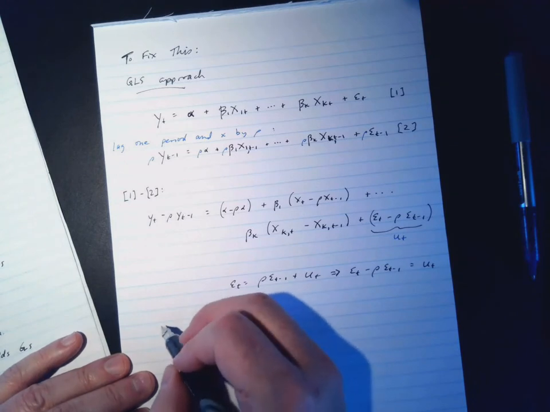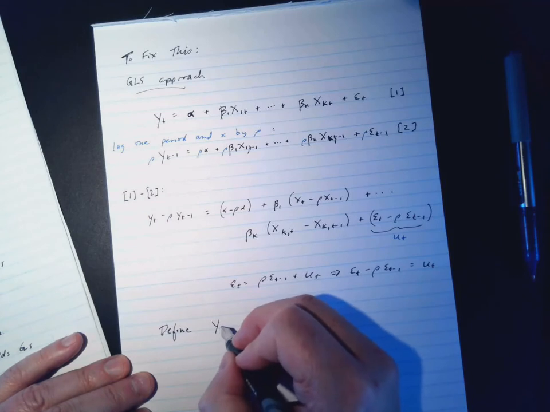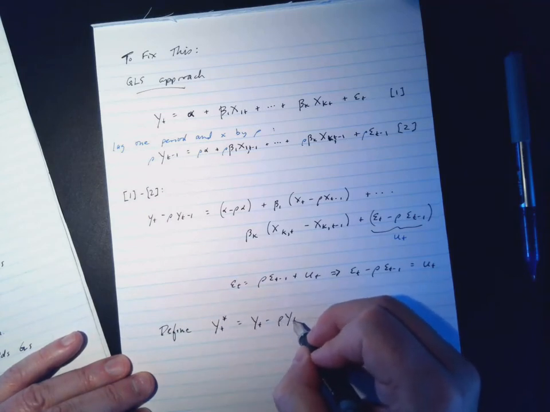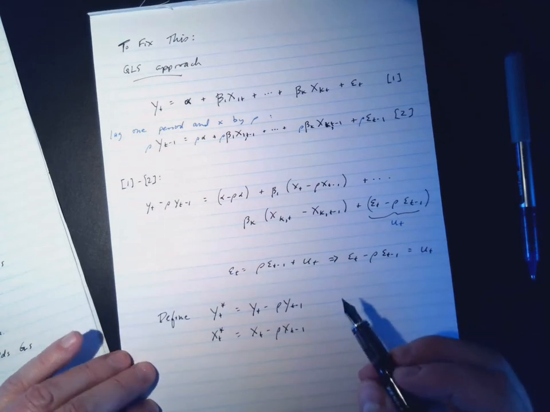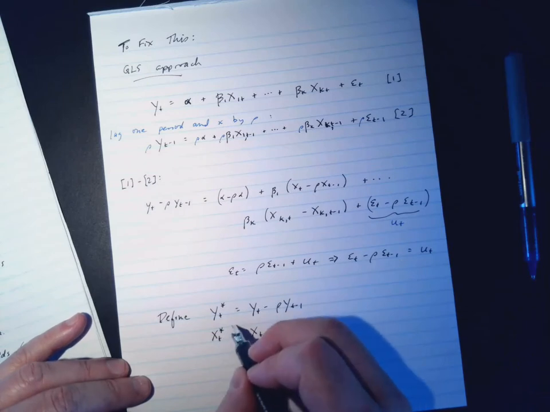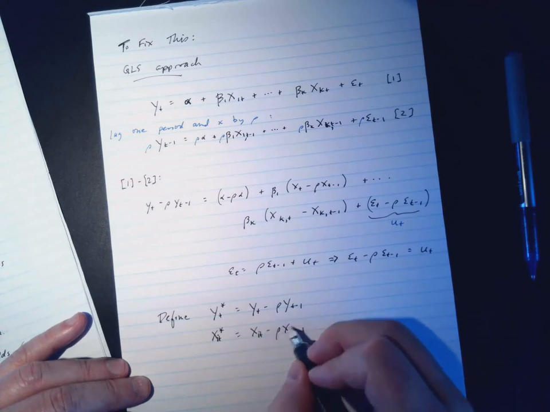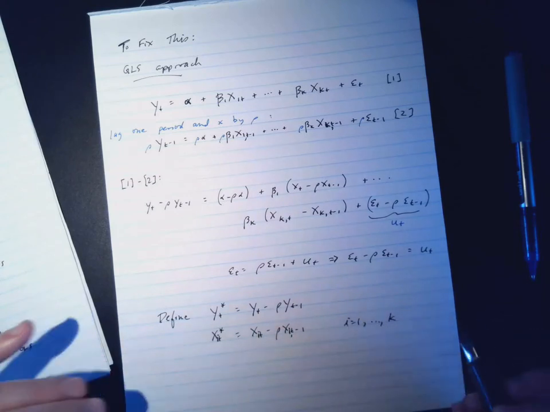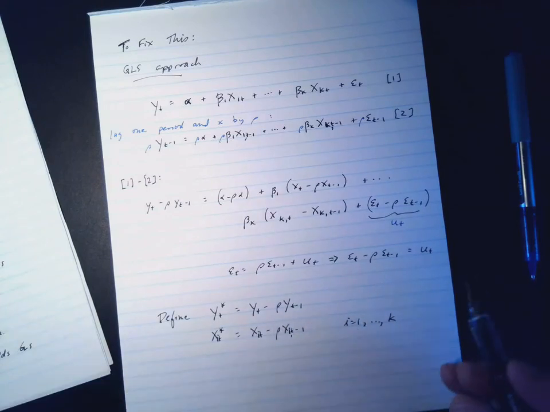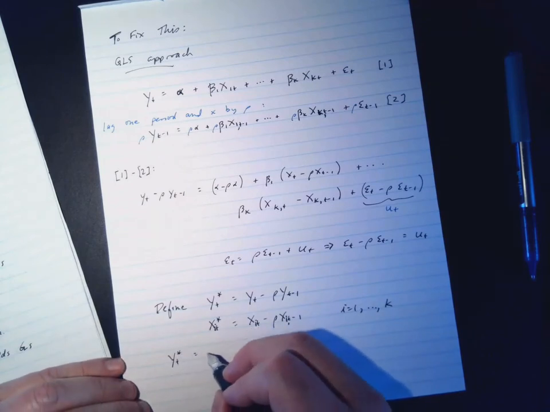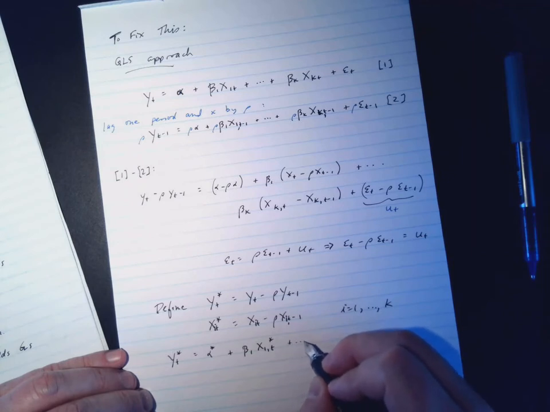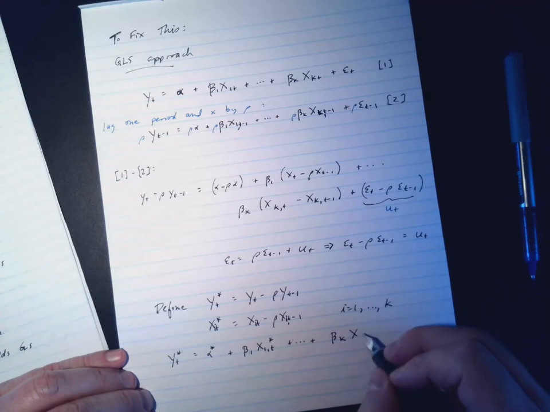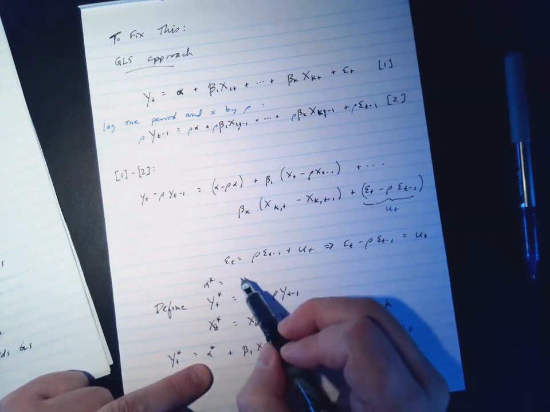If I define y t star equals y t minus rho y t minus 1 and x i t star equals x i t minus rho x i t minus 1, and I do that for all the x's, so I'll add the little i in there, i equals 1 to k, then y t star equals alpha star plus beta 1 x1 t star plus beta k x k t star plus u t, and this alpha star will be alpha minus rho alpha.